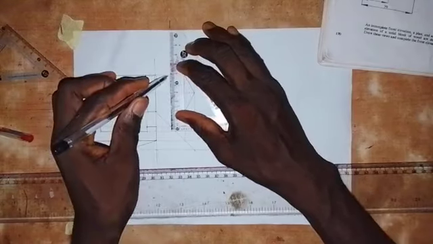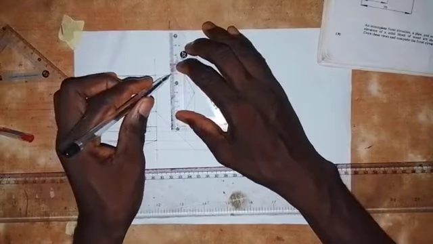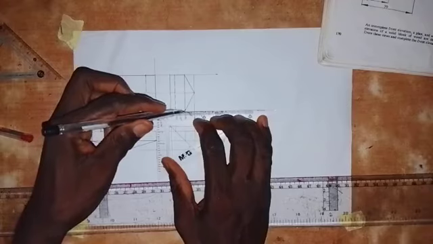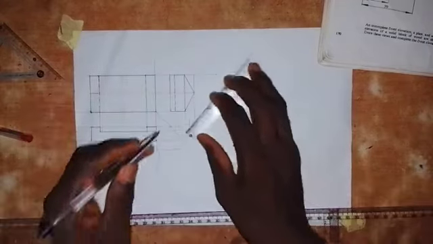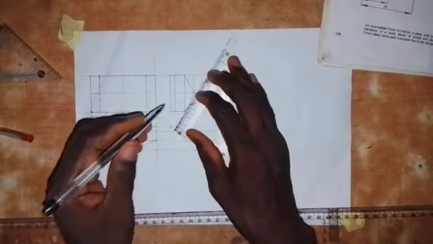Then this line we also make a thick line from here to here, and this line we draw with a short dashed line like this, as we see it in the given end elevation. So we draw it like this. Then this line will be made a thick line from here to here, and this line also will be made a thick line from here to here. So that is what we have as the end elevation as we see it in the given view.